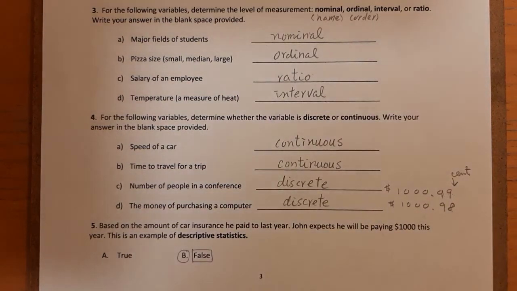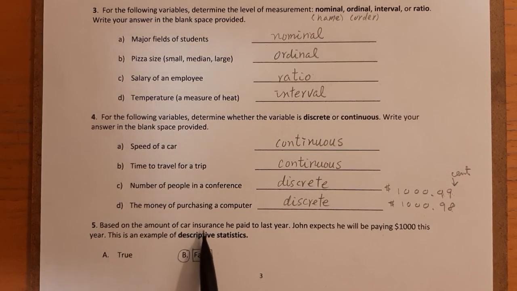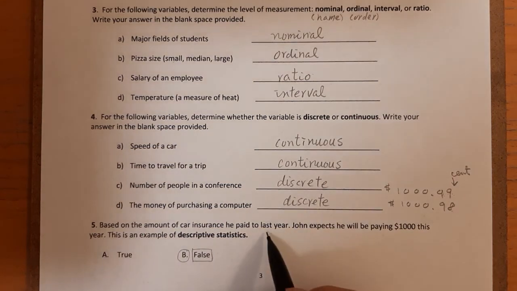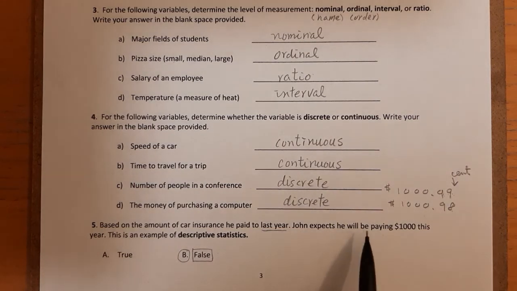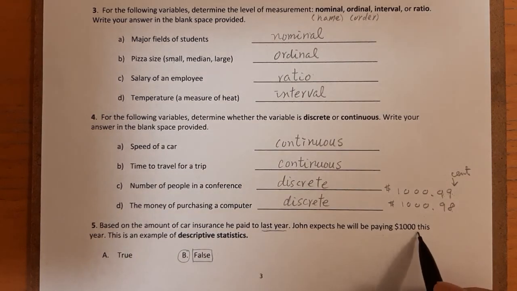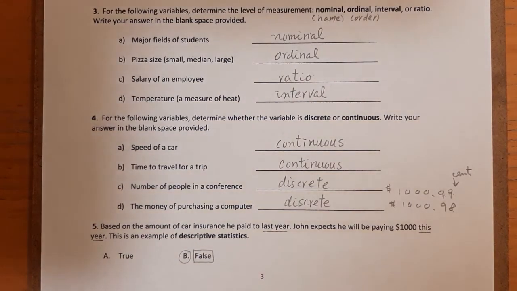The next: based on the amount of car insurance John paid last year, he paid last year, so John expects he will be paying $1,000 this year. So from past experience, you get a prediction of the future.